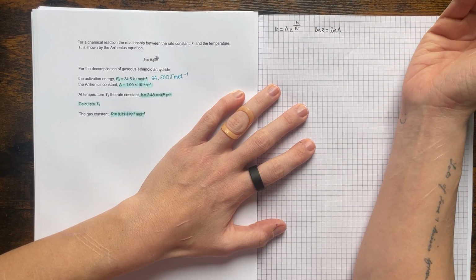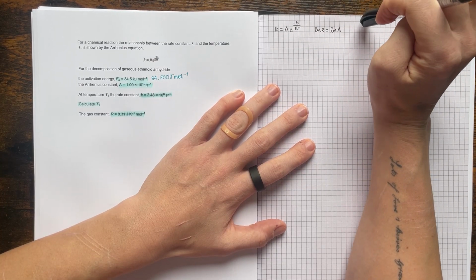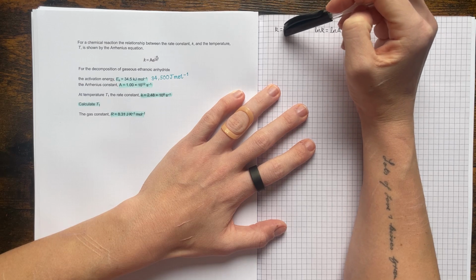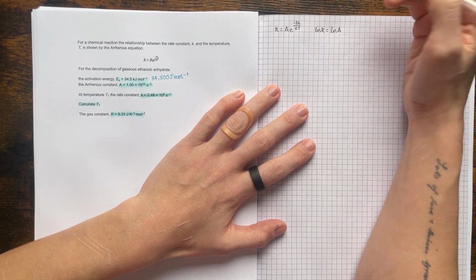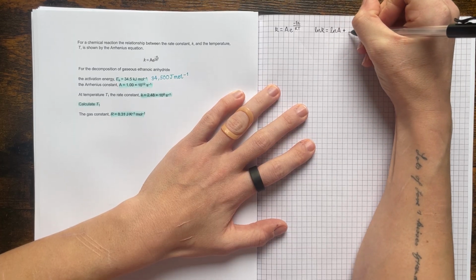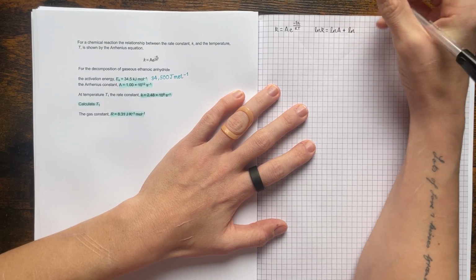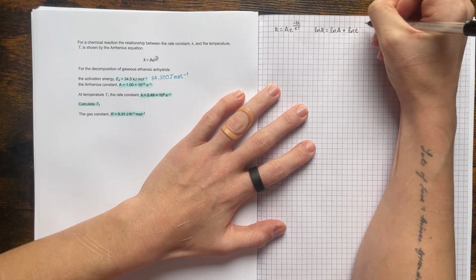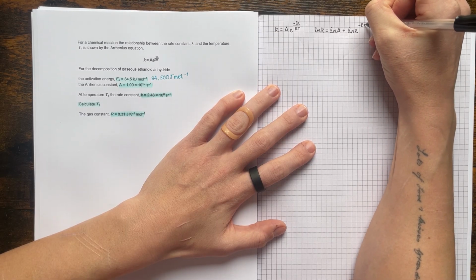Mathematicians will know that when we take logs of things, if you've got two things multiplied together, the product rule tells us that we would then have ln A add the ln of e to the power of minus EA over RT.